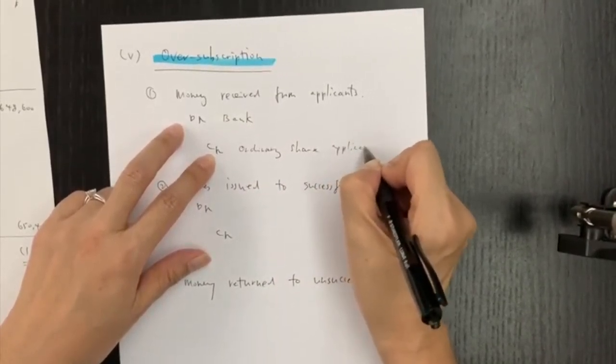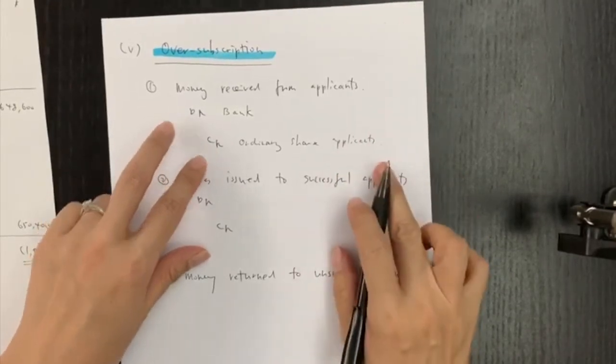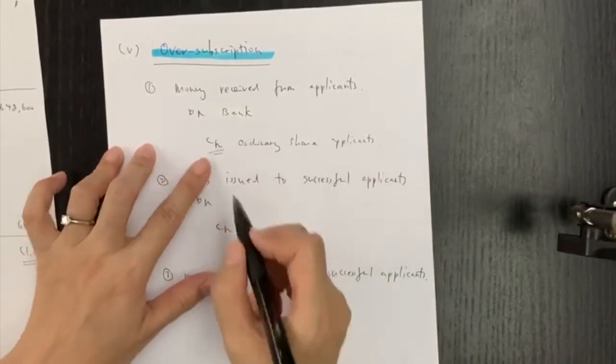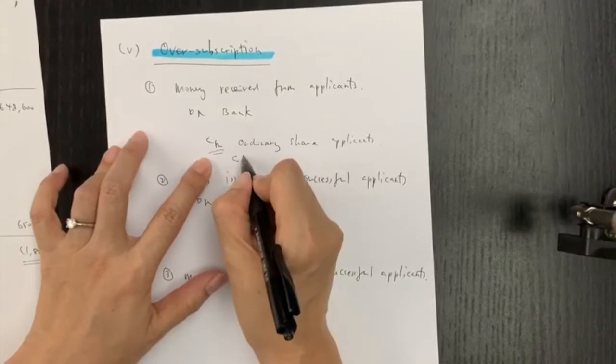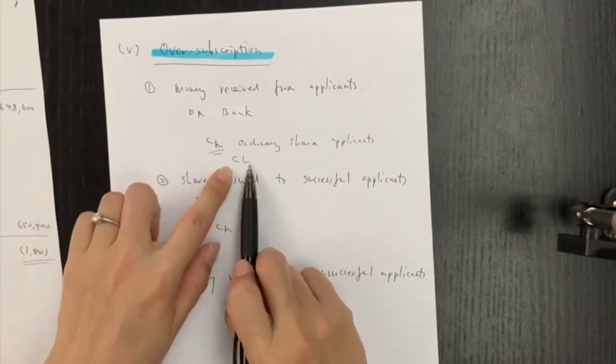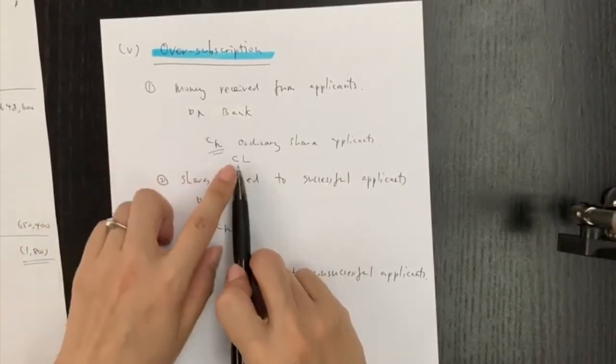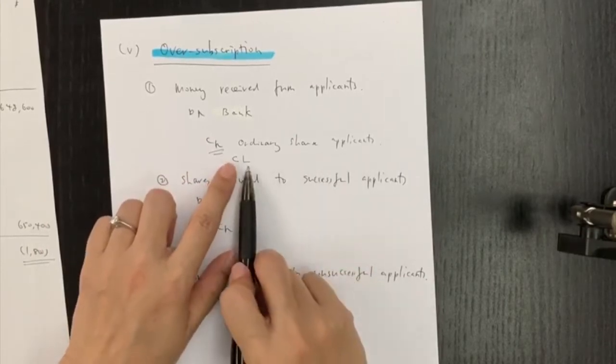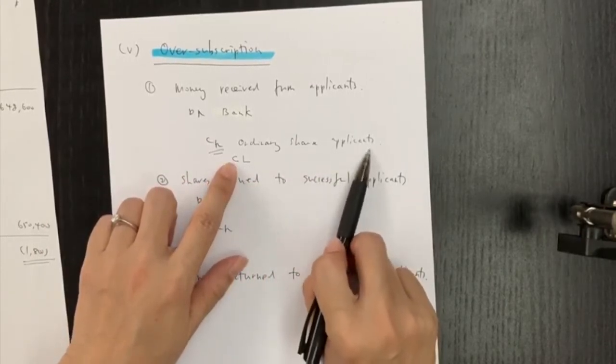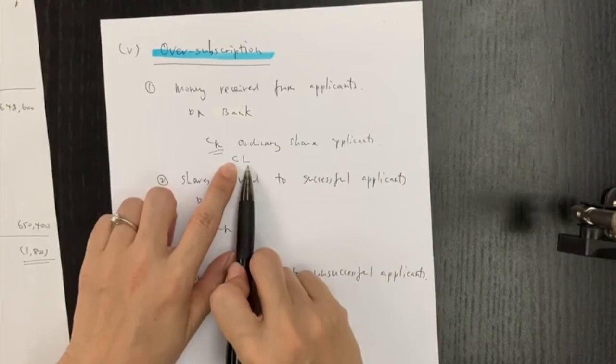That means we don't give them any shares yet. If you look at this credit, it is a kind of current liability, because right after receiving money, since we don't give them shares, we owe these applicants some shares.